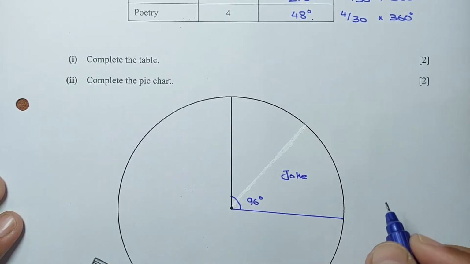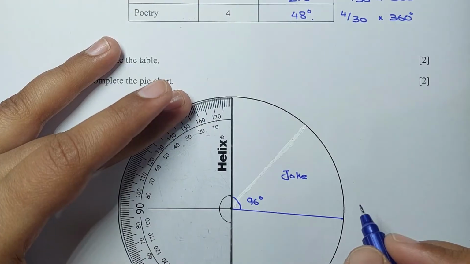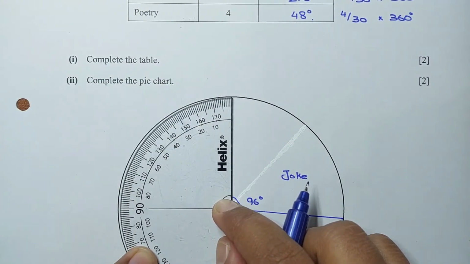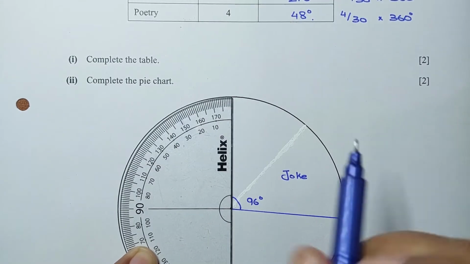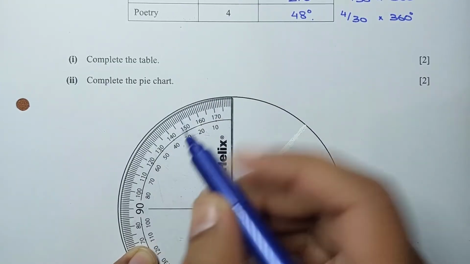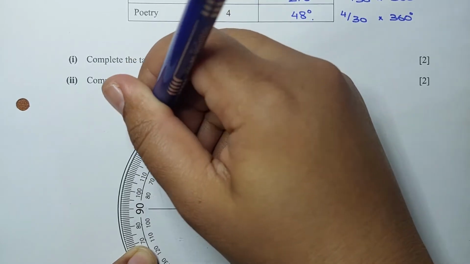Okay, the next are puzzle books, which are 216 degrees. Okay, so from here, if I can count 216, okay, let me calculate for poetry. 48 degrees. This is 40, 50, and the 2 points, this is 48.